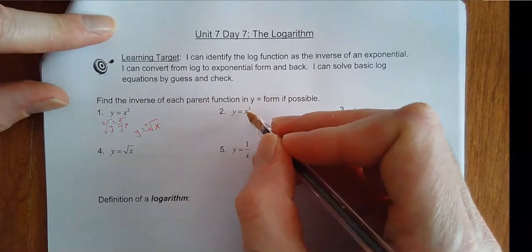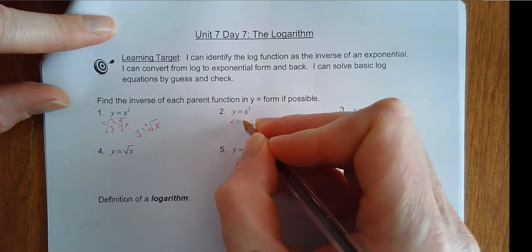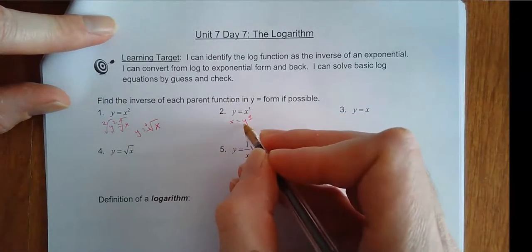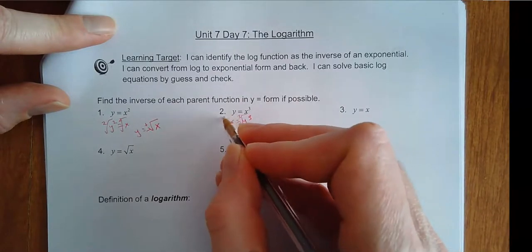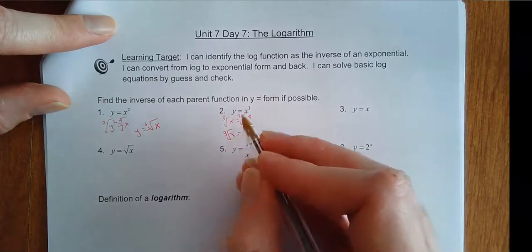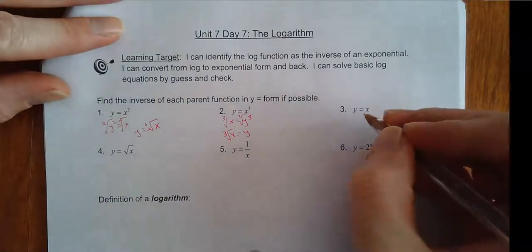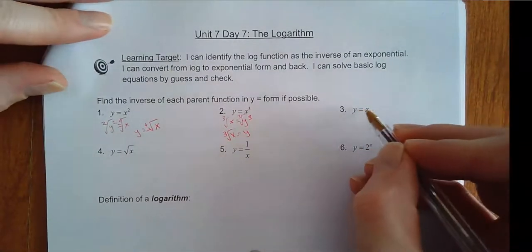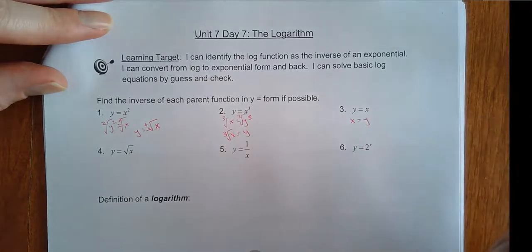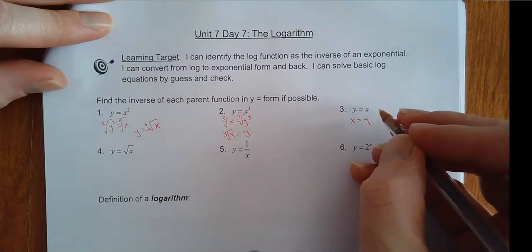Talking about the cubed, okay? Whenever we're cubing, we'll switch these. So x equals y cubed. So I switch the x and the y, now cube root. So y would equal the cube root of x. So a cube root and a cube are inverses, just like a squared and a square root are inverses. This one's kind of a weird one. y equals x. Now if I switch that, if I put the x here and the y there and then solve for y, it is by itself. So y equals x is actually the inverse of y equals x.